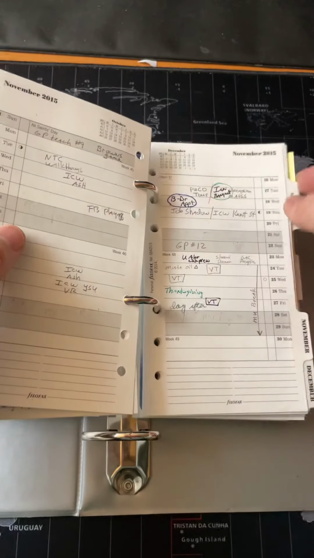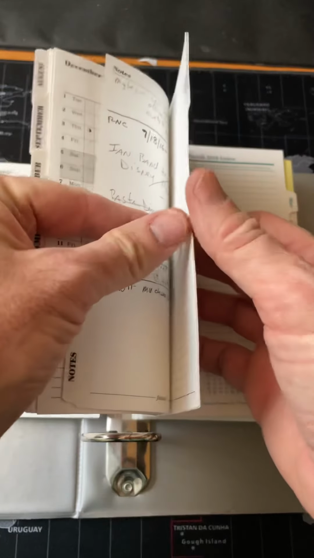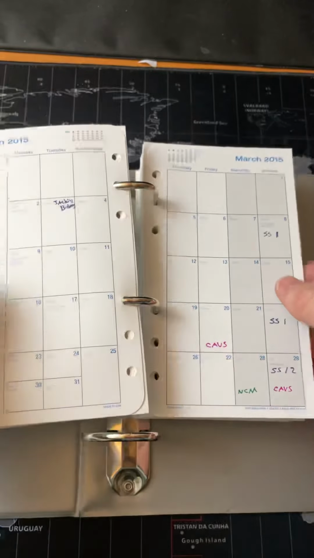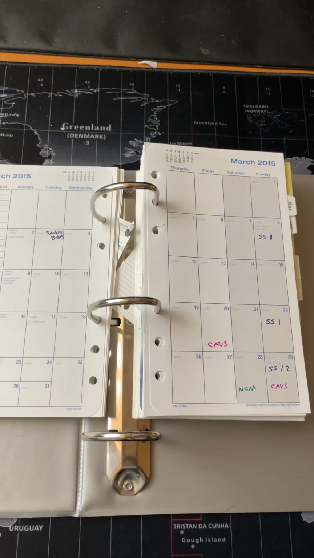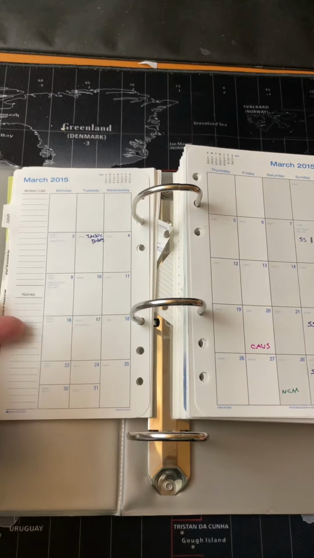See some highlighting. Then you also, though, have the ability to have more of the standard calendar that people are used to, something like this, which works out very nicely, where you have your columns, has a little bit of area for notes.